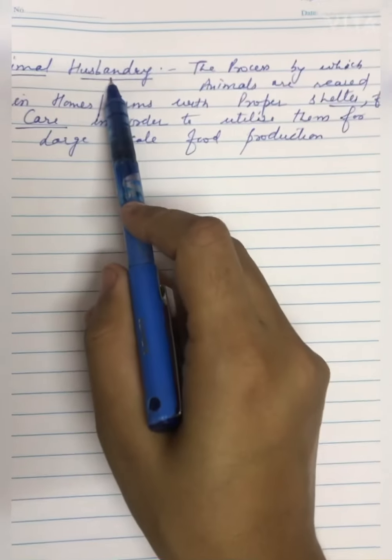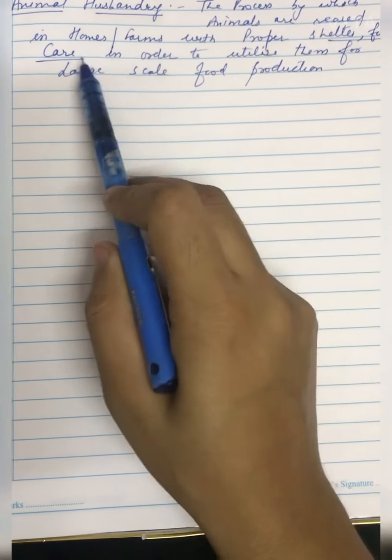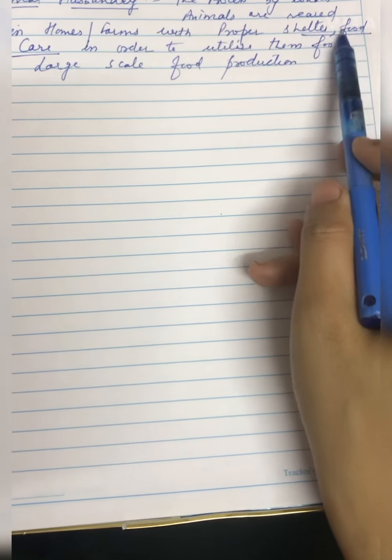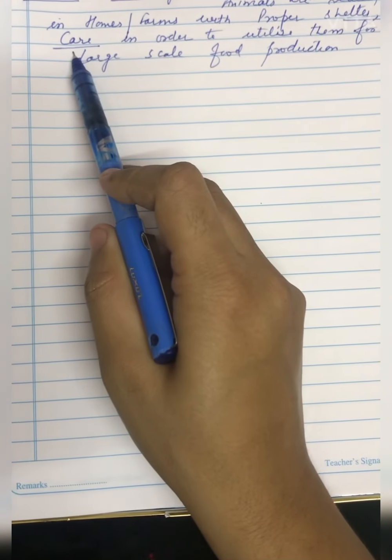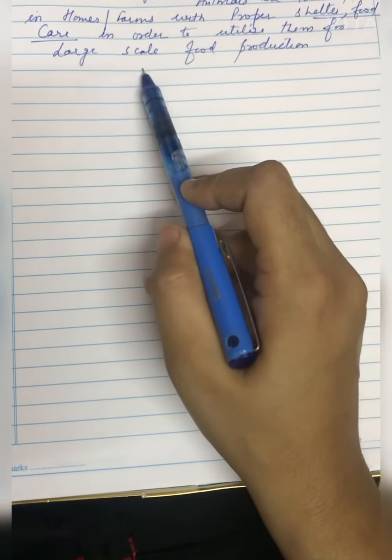So the last topic of this chapter is animal husbandry. As you all know, we depend on animals for getting their food products. So like the milk or the egg, we rear the animals, and animal husbandry is connected with that. It is the process by which animals are reared in homes or in farms with proper shelter. We have to give them shelter, proper food with proper care, and medical facilities, in order to utilize them for large scale food production.